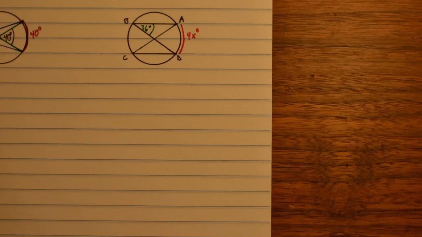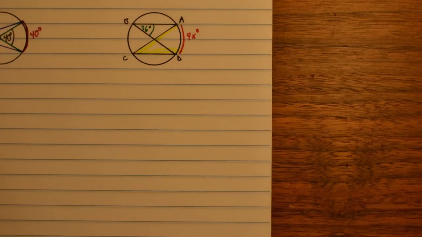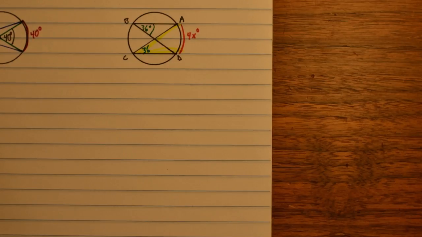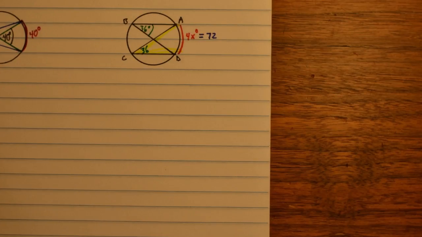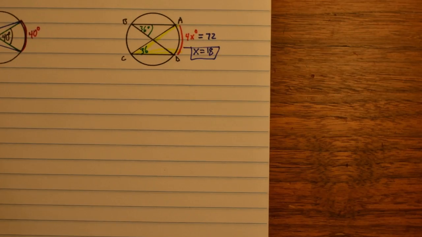Let's take a look at this next example. Here we have arc AD is given as 4x degrees. We see ABD is 36 degrees. If you look at angle ACD, it is also an inscribed angle, and it intercepts the same amount of circle as angle ABD. So therefore, both those angles are 36 degrees, and arc AD must be 72 degrees. So therefore, we would get a value of x is 18.